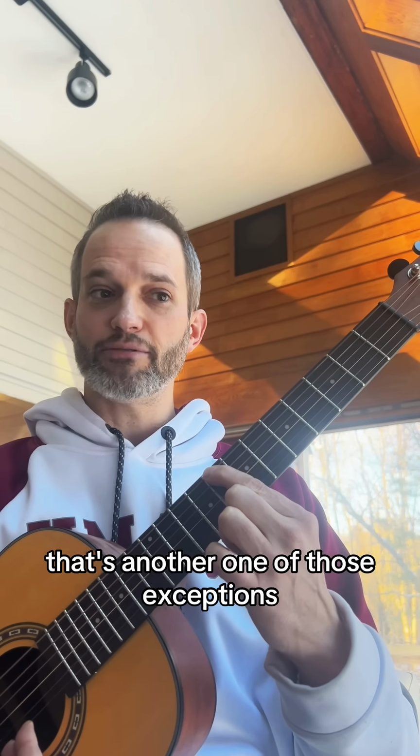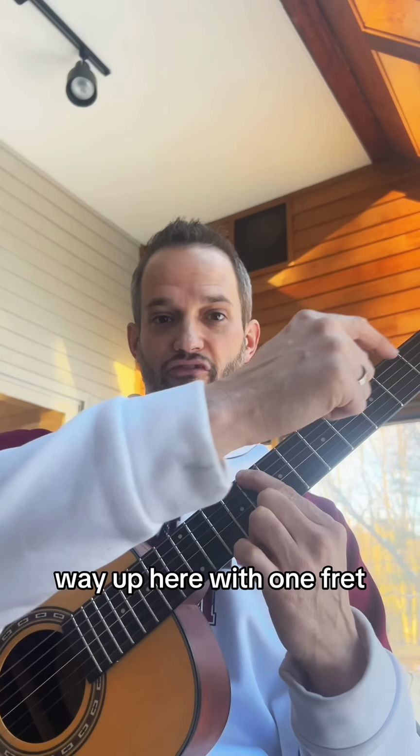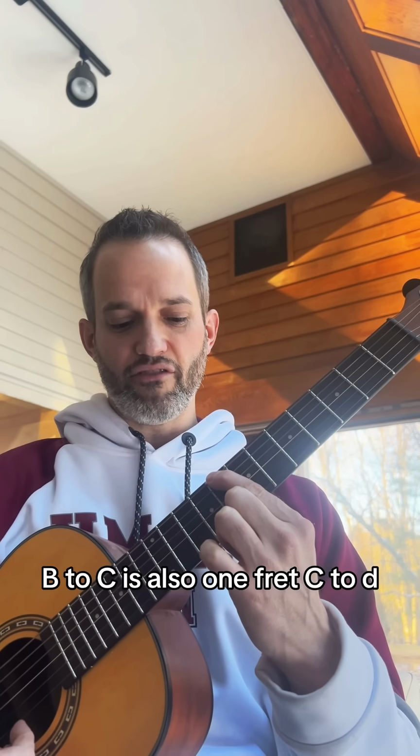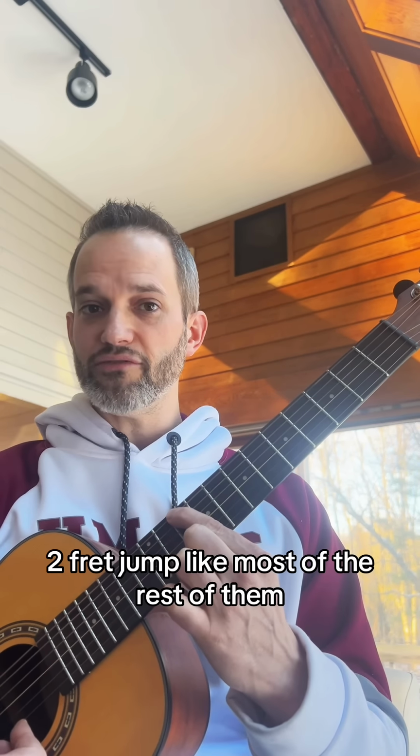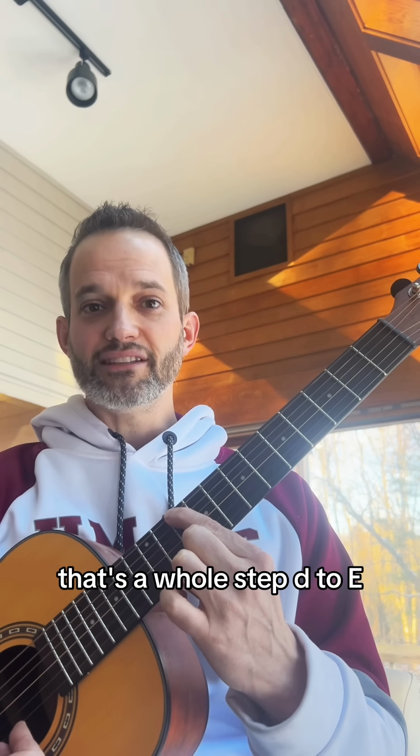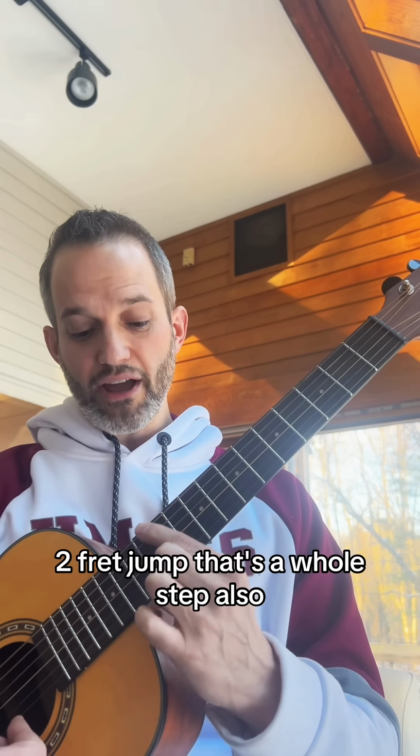That's another one of those exceptions. E to F, remember, way up here was 1 fret. B to C is also 1 fret. C to D, 2 fret jump, like most of the rest of them. That's a whole step. D to E, 2 fret jump, that's a whole step also, and we're here.